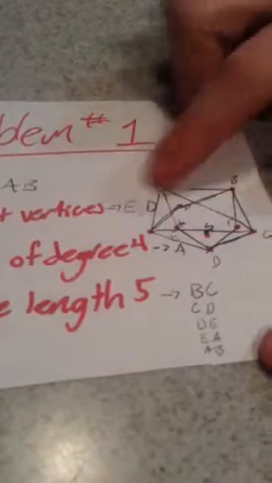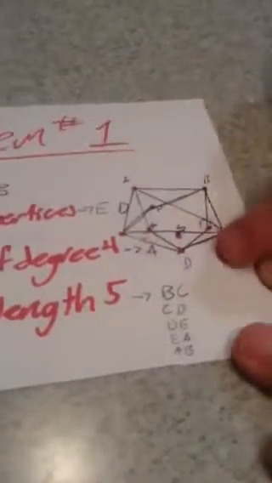A cycle of length 5 would be just going around this little pentagram here. So B to C, C to D, D to E, E to A, and A to B. A pentagram. And it had 1, 2, that's 3, the devil, 4, 5. Stop. And that would complete your cycle.